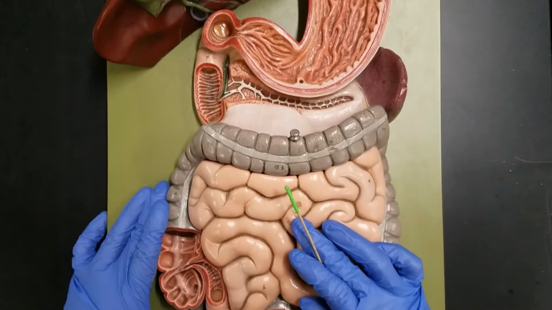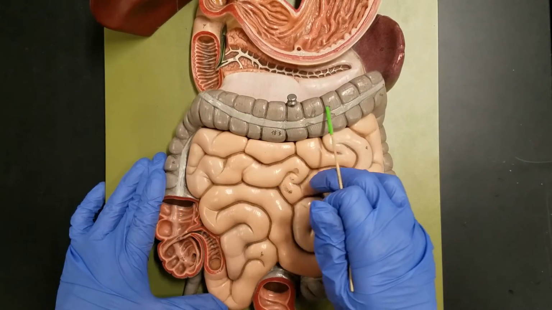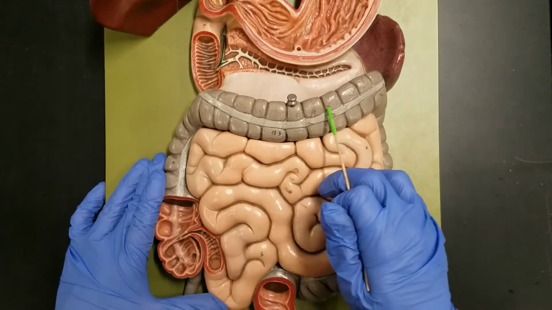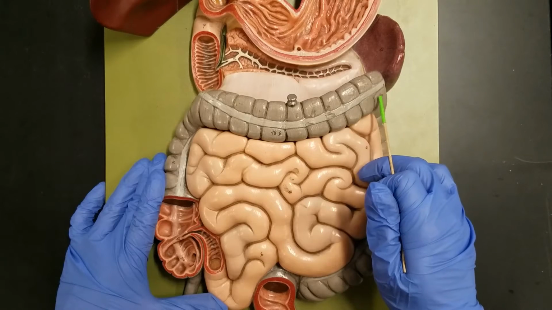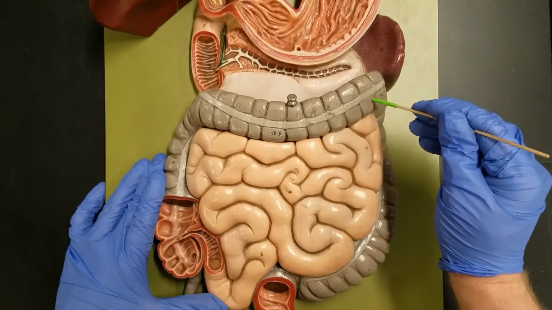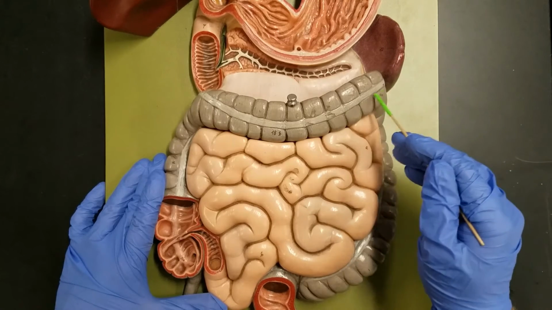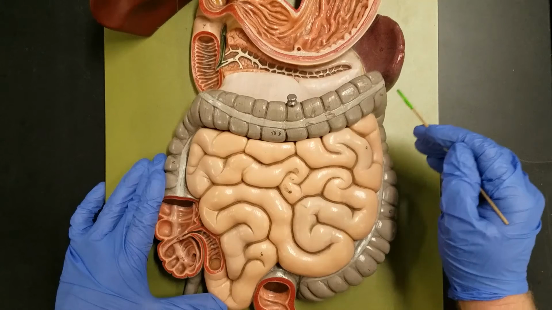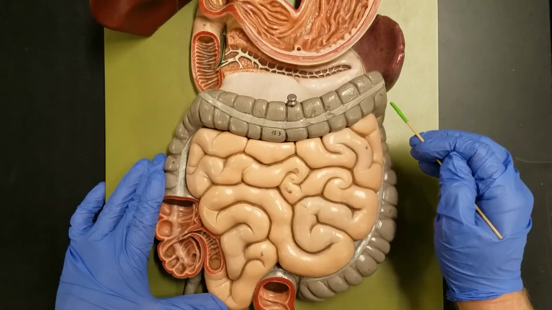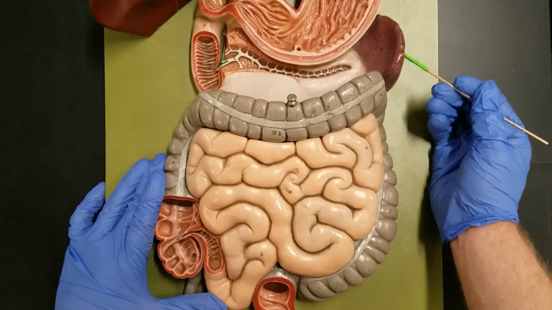From our right colic flexure, we're going to travel across the abdomen. We call this portion of the colon the transverse colon. And once the transverse colon reaches the left side of the body, we have another 90-degree turn. This is our left colic flexure. Now, the left colic flexure is occurring at the same area as the spleen, so sometimes we refer to the left colic flexure as the splenic flexure.